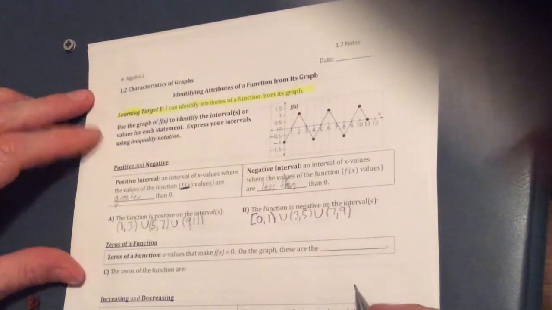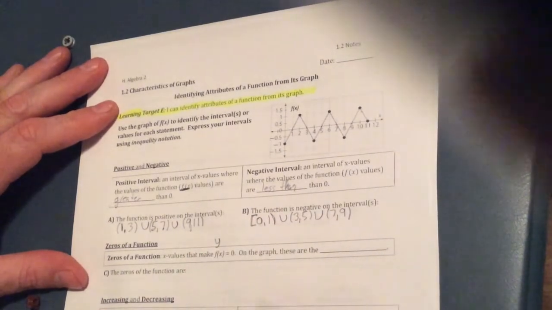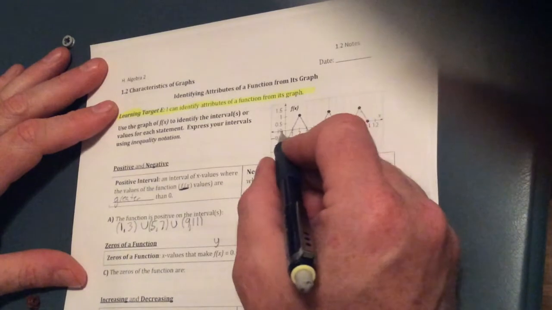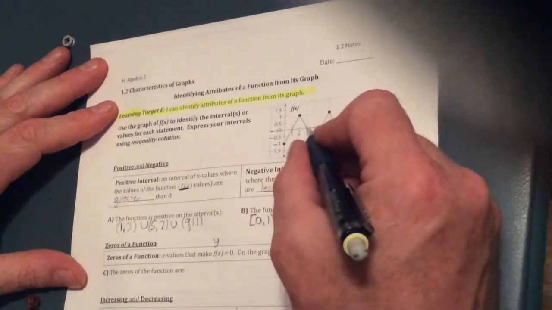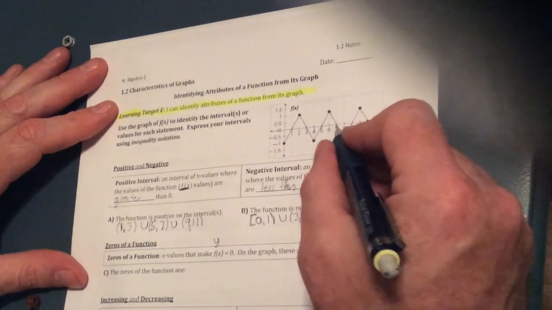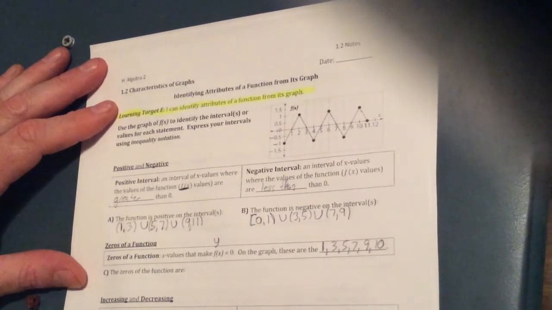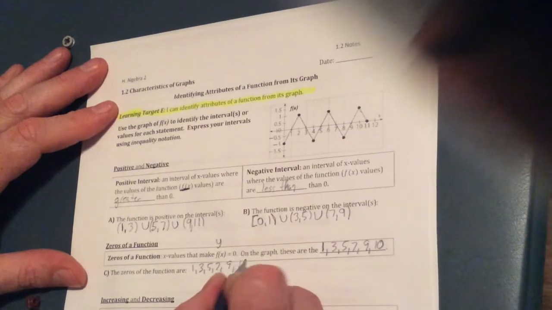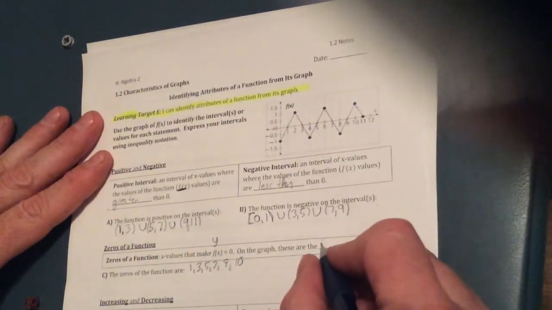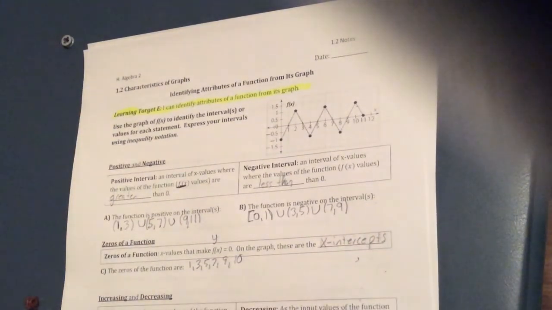All right. The zeros of the function are when your output, f of x, and know that that's the same as y, are zero. So it looks like I've got an x value of 1. I'm 0 again at an x value of 3. I'm 0 again at an x value of 5. I'm 0 again at 7, 9, and 10. So let's list them. And you know what, I should have actually listed them over here. 1, 3, 5, 7, 9, and 10. I'm going to erase this. I made a mistake. And these are your x-intercepts.